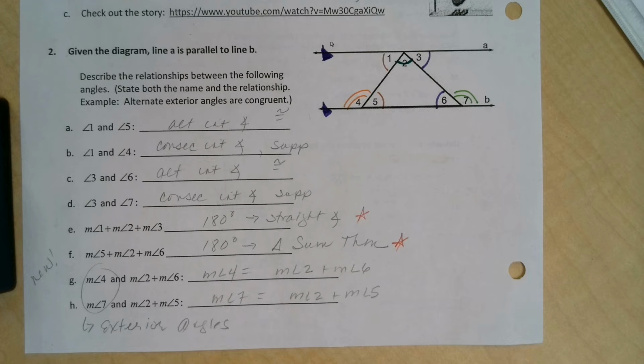All right, I'm given A and B are parallel. 1 and 5 are alternating interior. 1 and 4 are consecutive interior. 3 and 6 alternating interior. 3 and 7 consecutive interior. So we have all those relationships down.